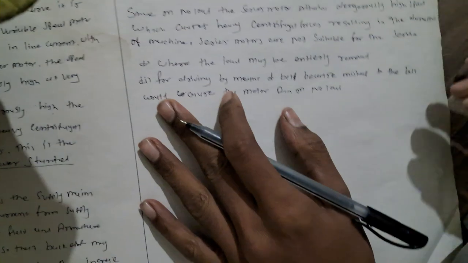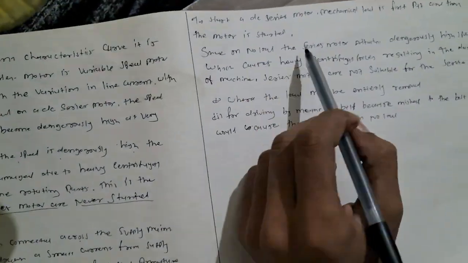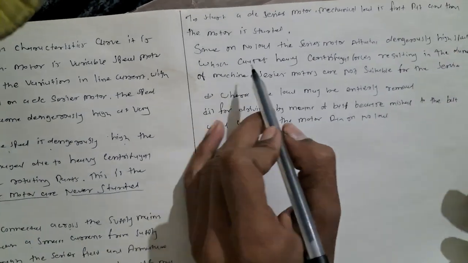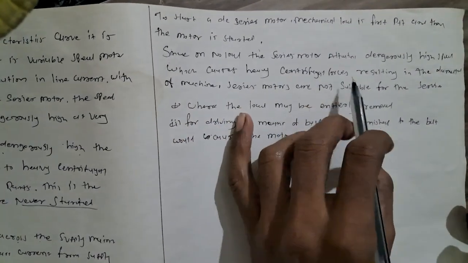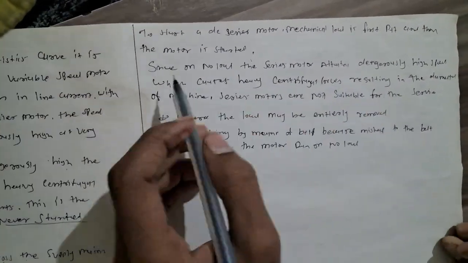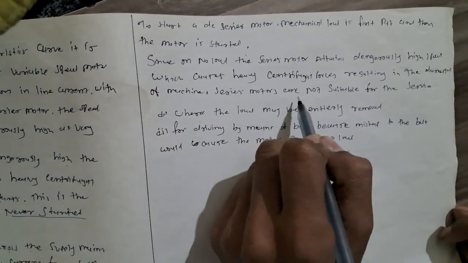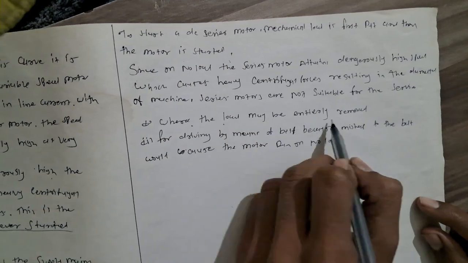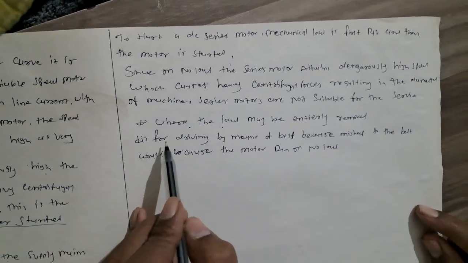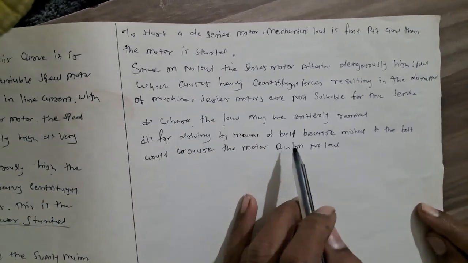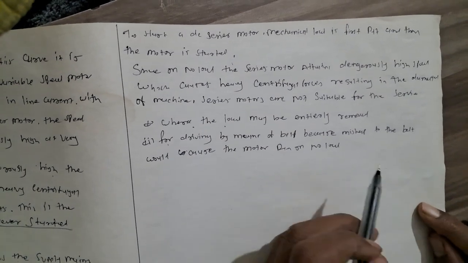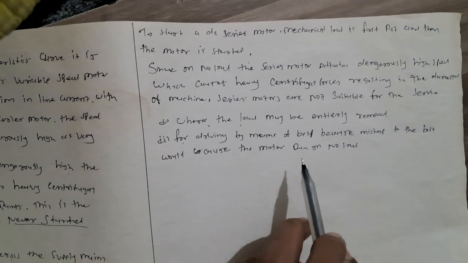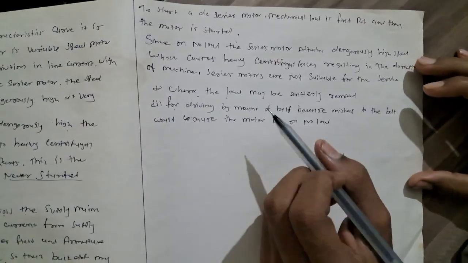Okay, so since on no load the series motor attains dangerously high speed, which causes heavy centrifugal force resulting in damage of the machine, series motors are not suitable for this service, where the load may be entirely removed, and for driving by means of belt.